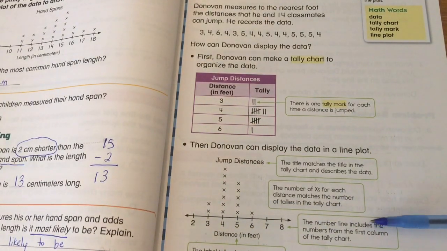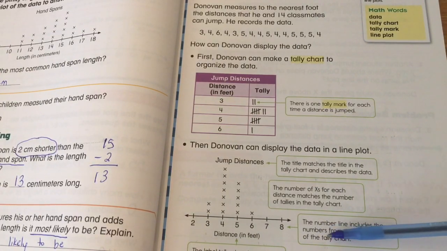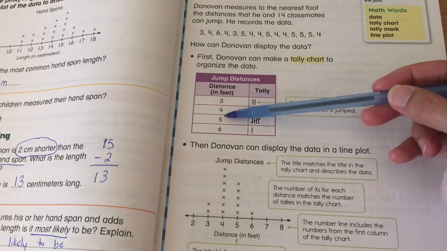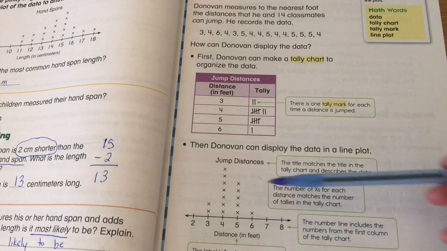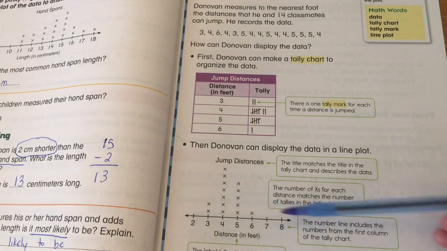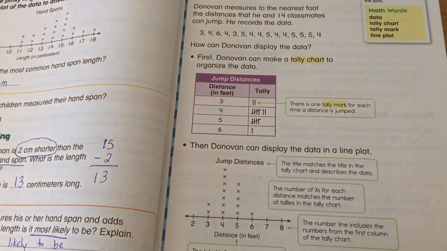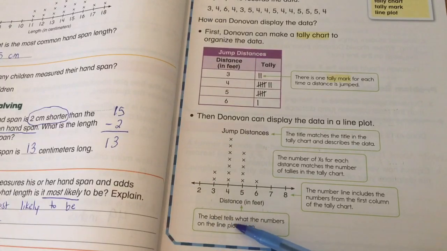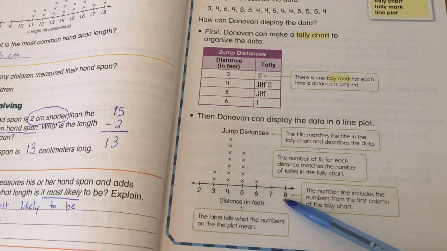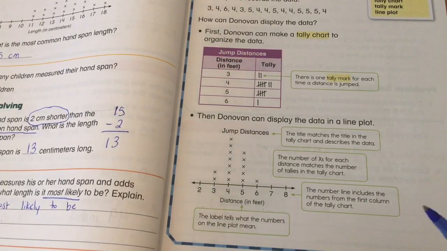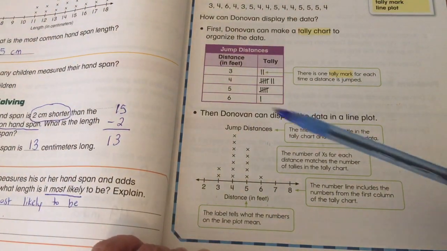The number line includes the numbers from the first column of the tally chart. So if it included the distance of 3, 4, 5, 6, it's shown here as well. The distance 3, 4, 5, 6. They also added 7 and 8 at the top and 2 down below. Down here, the label tells what the numbers on the line plot mean. So these numbers here mean the distance that the students jumped in feet. Let's turn the page and answer the questions that refer back to this line plot.